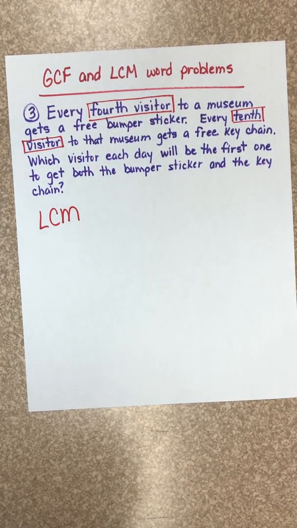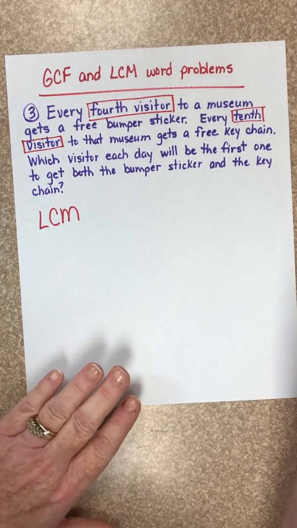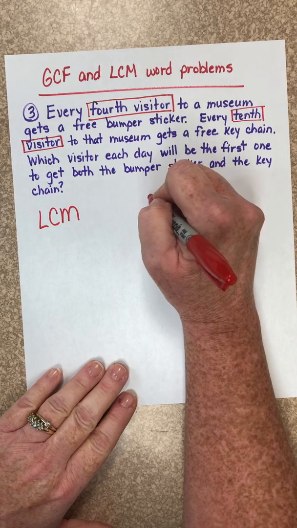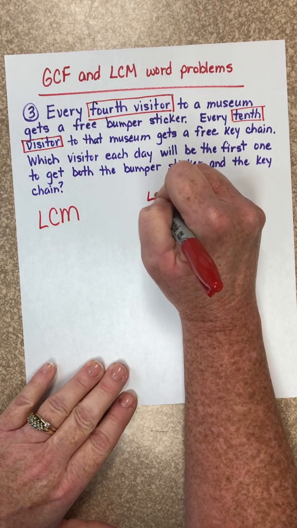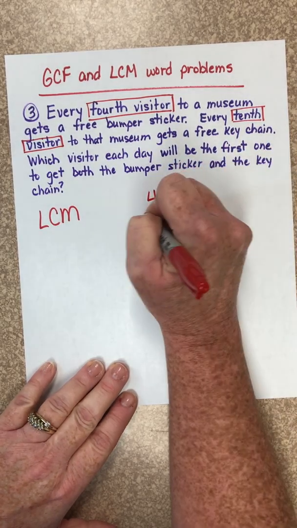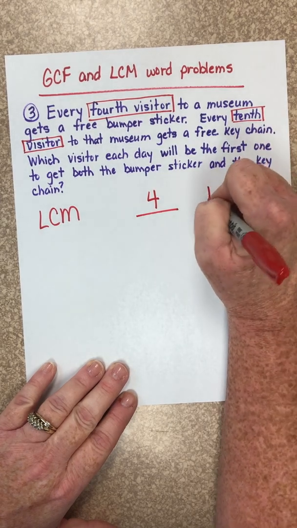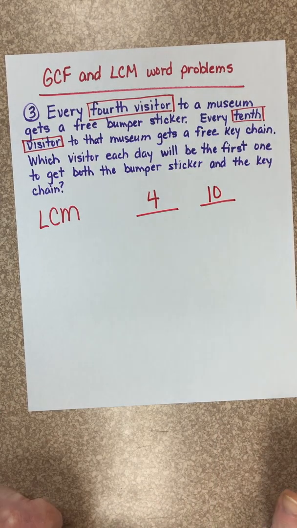So this time I'm going to do a list instead of the tree diagram or the cake method, because we're thinking about, we're going to a museum and it's the 4th person that goes in, and then the next 4th person that goes in, and the next 4th person to go in. So I'm going to write these numbers vertically. So we have the 4th person, the 4th visitor, and the 10th visitor.